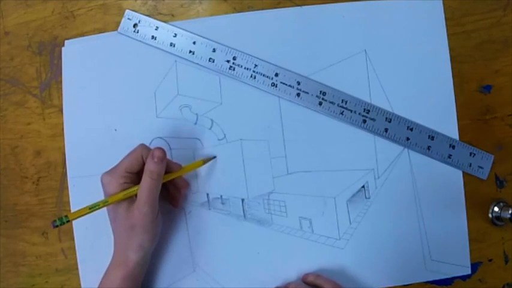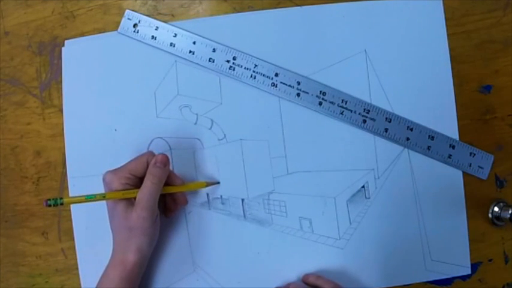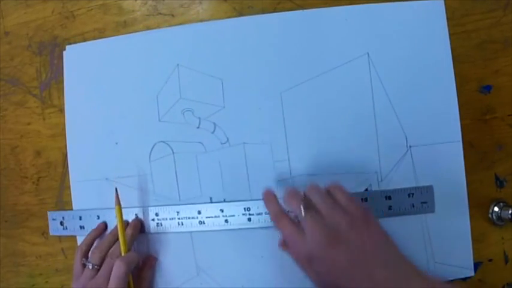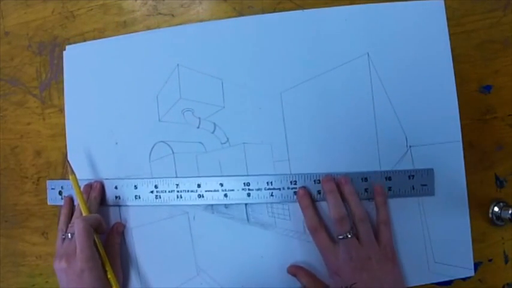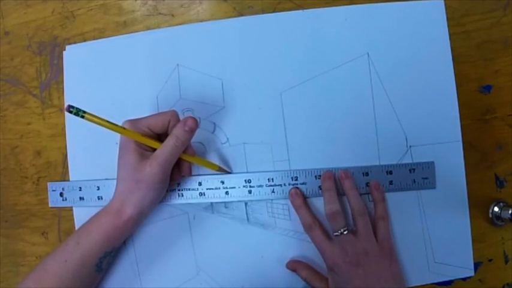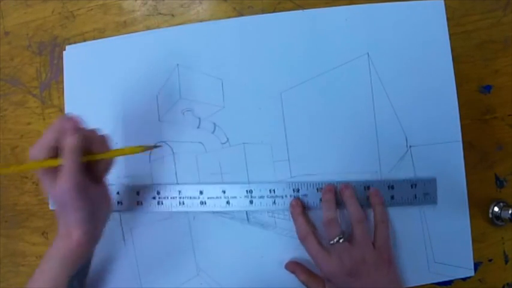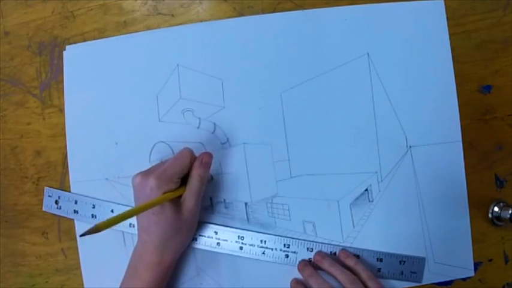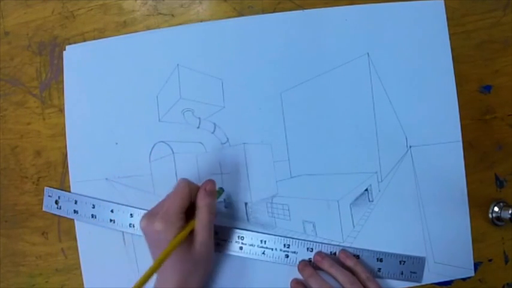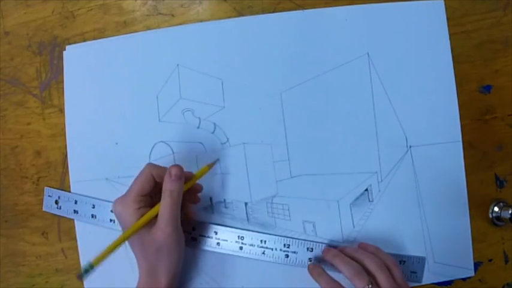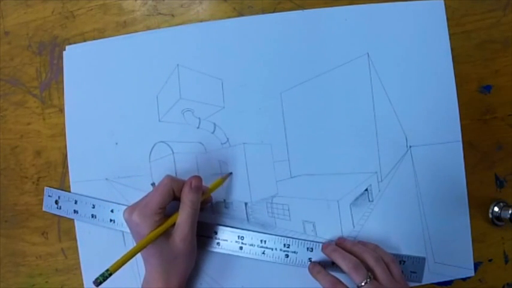So I don't know, maybe here I want to have a circular opening. We'll just work with circles here. So I'll be parallel to the sides of the door. Here I'm going to, in the center, make a converging line. And depending on the shape of your circle, just try and keep it even as much as you can. And we'll just connect the dots.